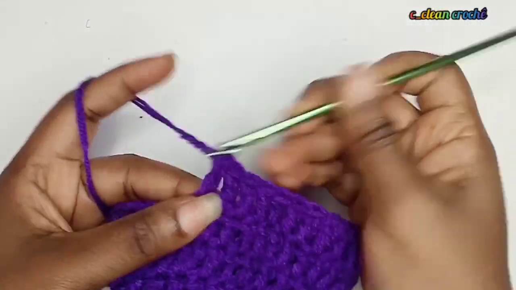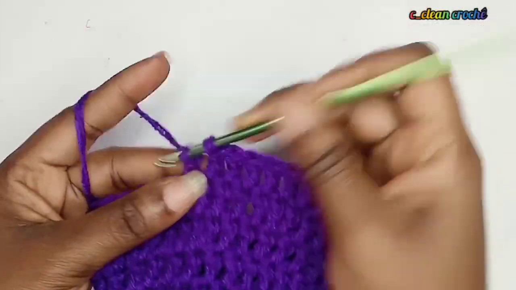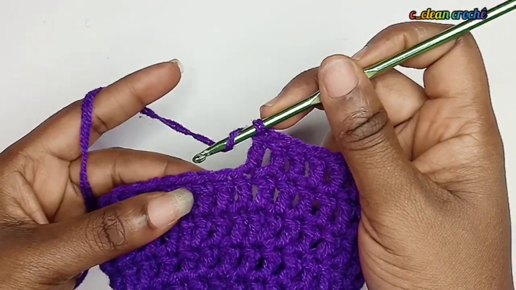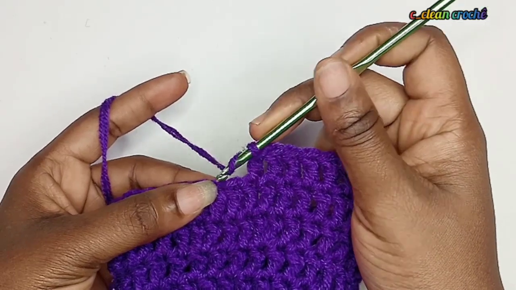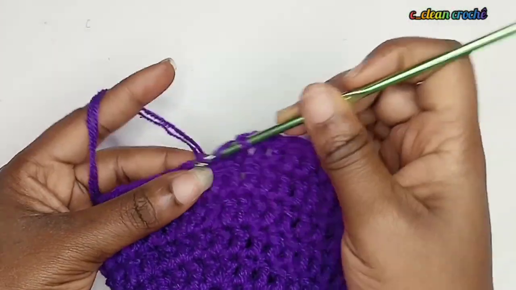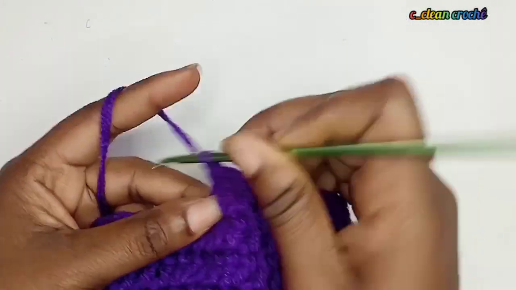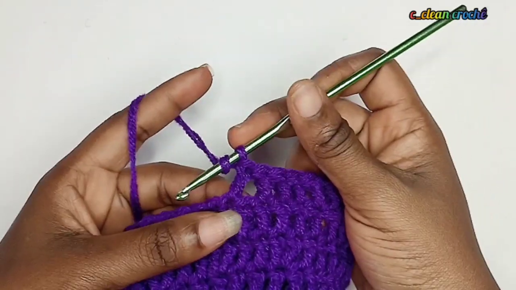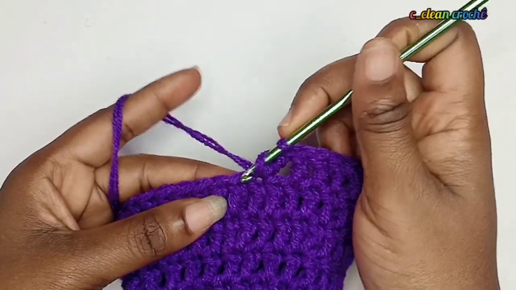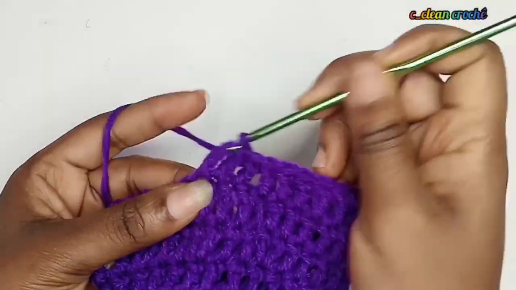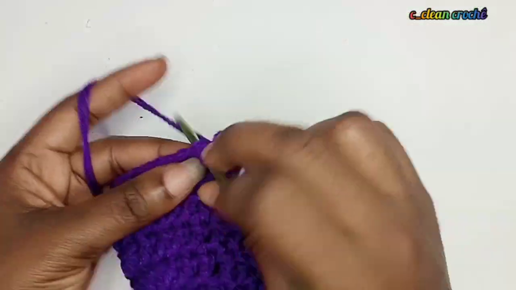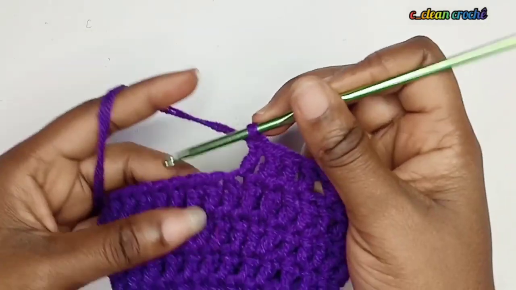So we've done with the 1, 2, 3. So we want to cause some decrement over here. So we are skipping every 3rd stitch hole. So in the 4th, you continue with your double crochet. The 5th, you continue with the double crochet. Then you skip.